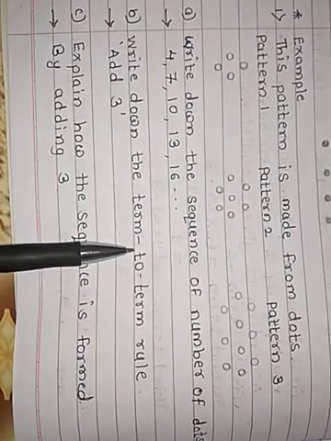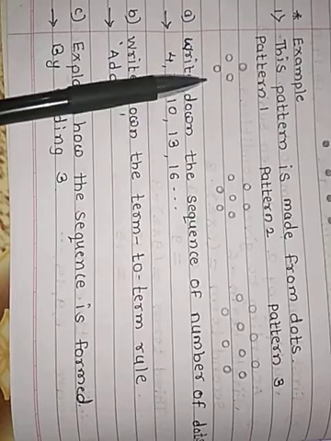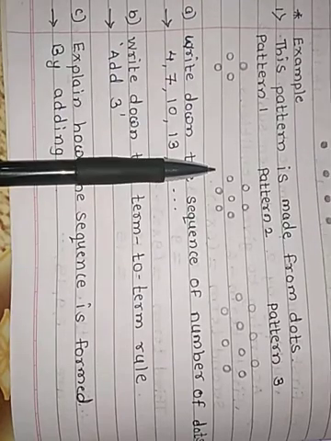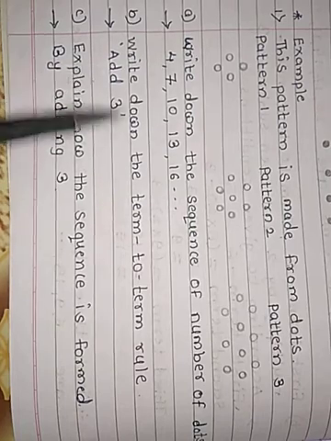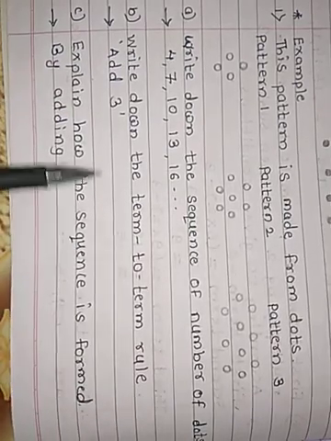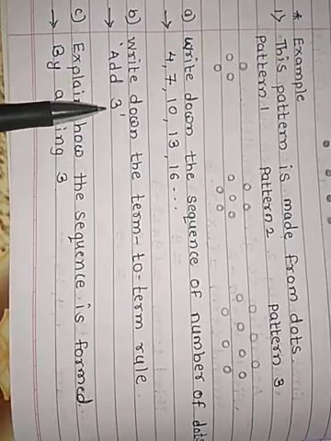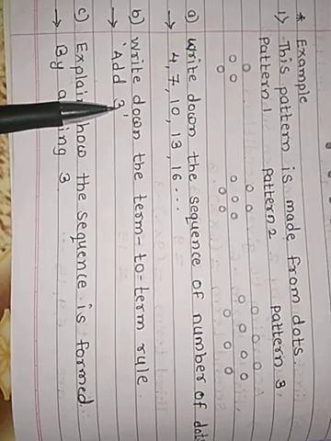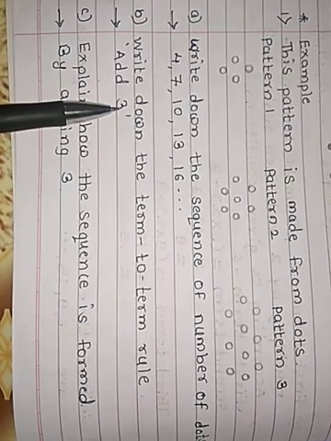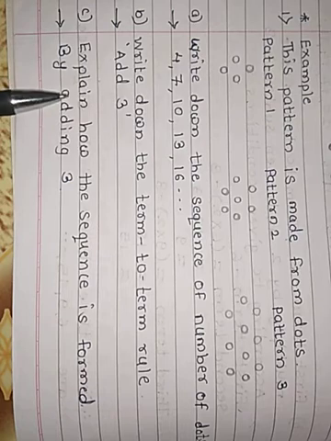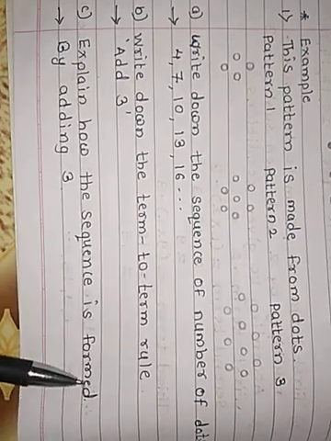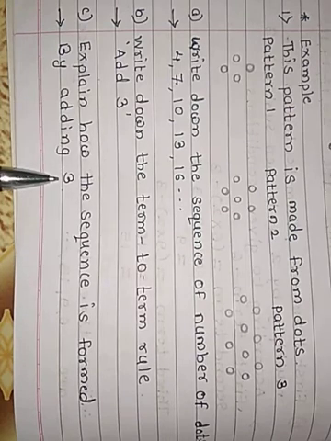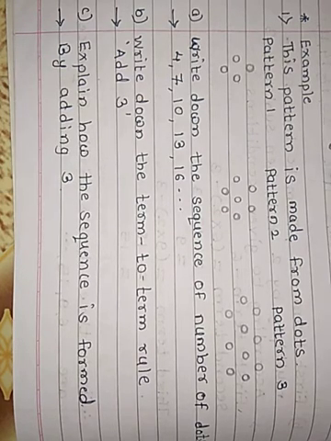Second question: write down the term to term rule. Here we added how many dots? 3 dots. So the term to term rule will be: add 3. We have to add 3 dots to get the next pattern. Third question: explain how the sequence is formed by adding 3. It means we have to add 3 and we will get the next term.